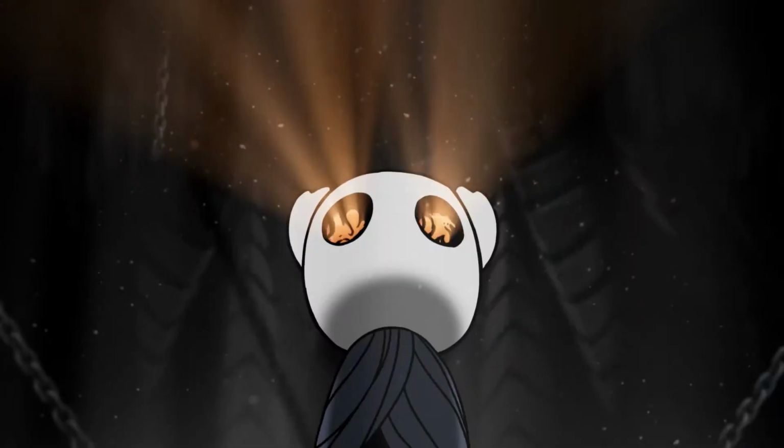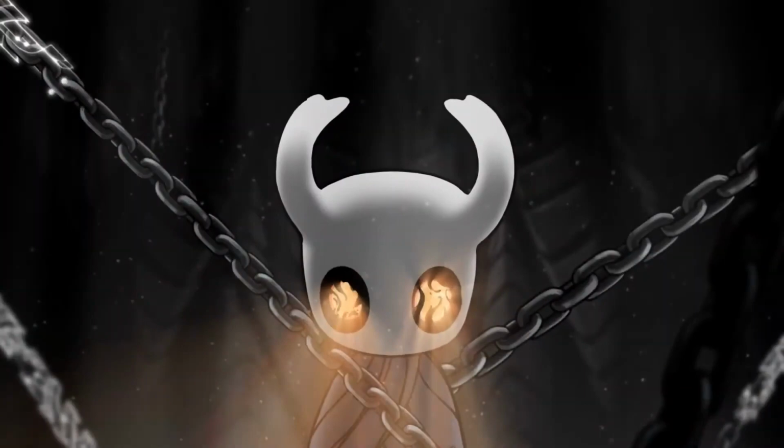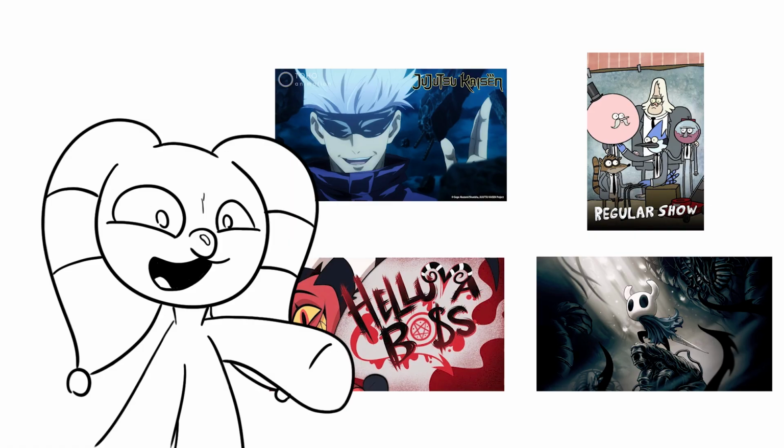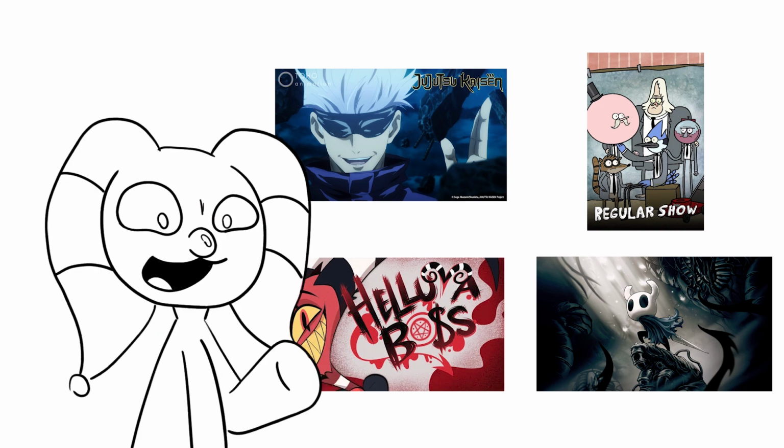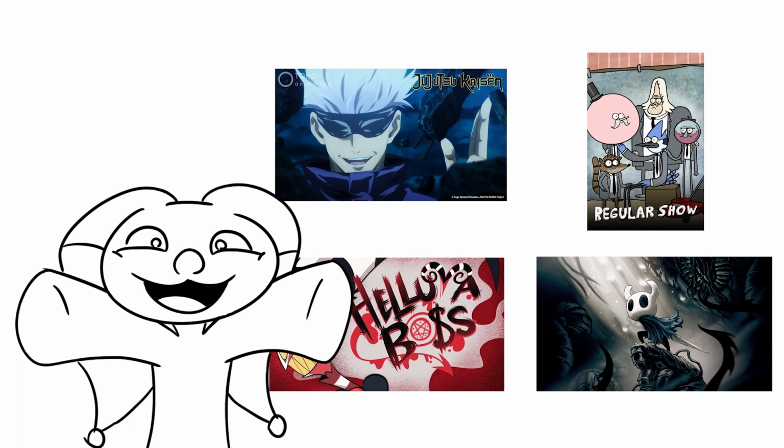and Hollow Knight. All of them are examples of beautiful pieces of media created in the present. So personally, I'm quite happy with that.